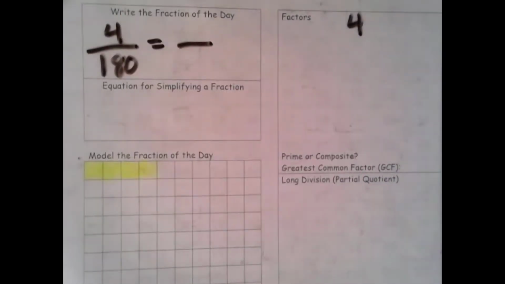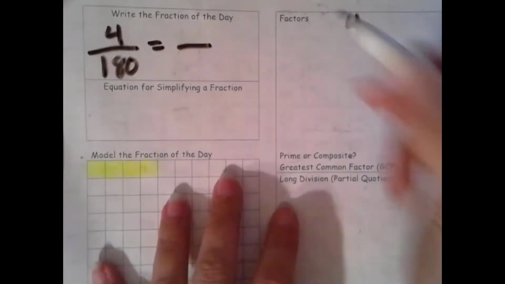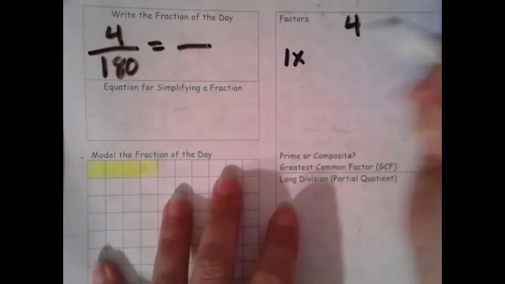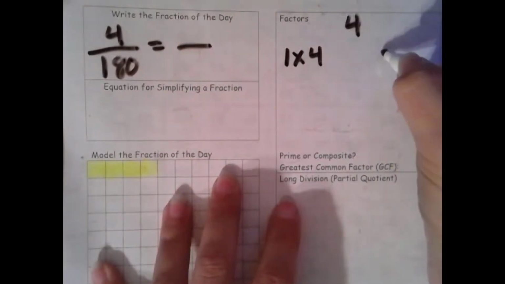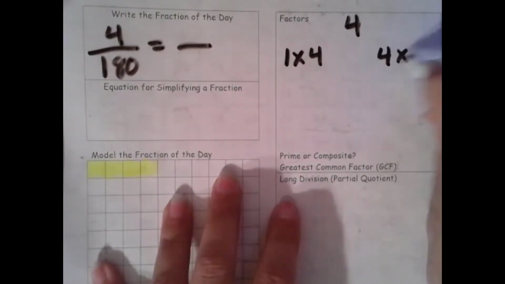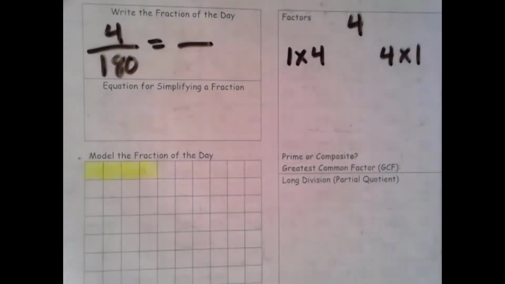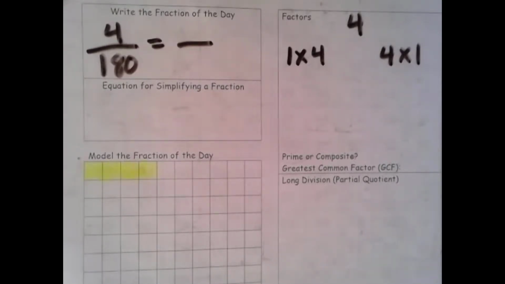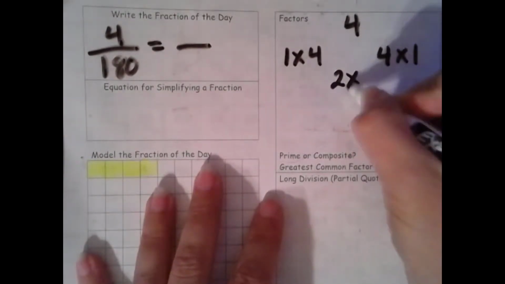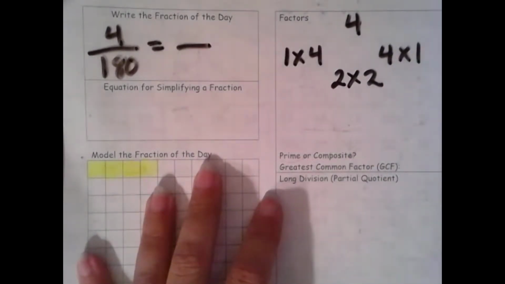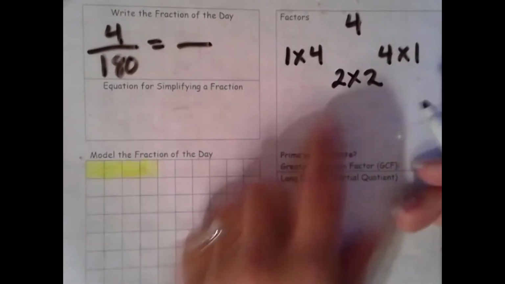We always find the factors for our numerator. Two factors we always know are 1 and the number itself. So 1 times 4, and then the commutative property of multiplication, 4 times 1. So thinking of just the whole numbers between 1 and 4, that would be 2 and 3. So we just have to see if 2 or 3 is a factor. 2 times 2 equals 4. But 3 times another whole number doesn't equal 4.